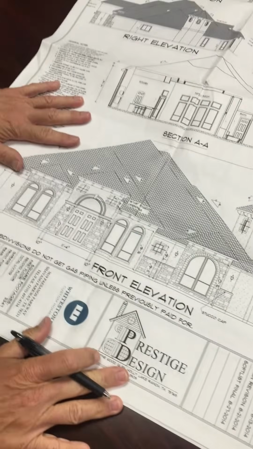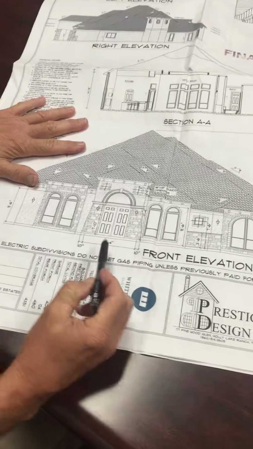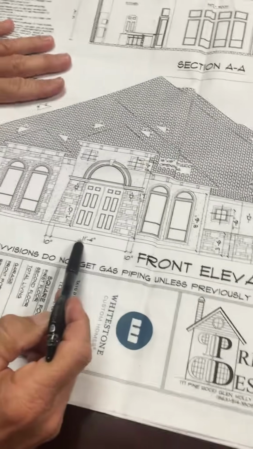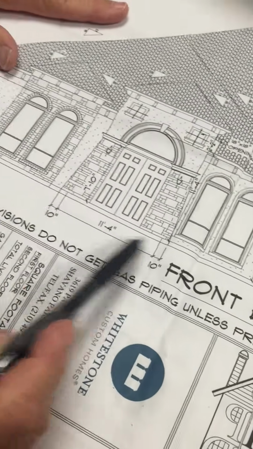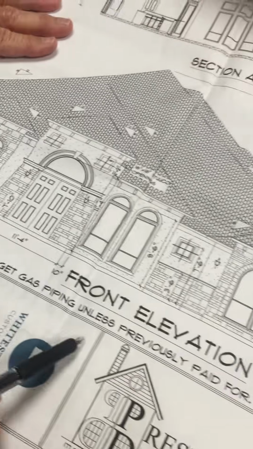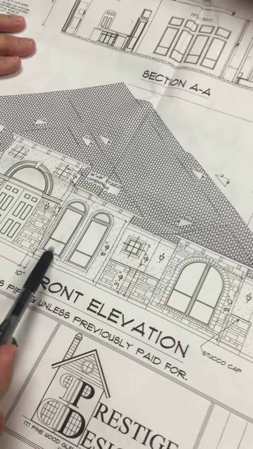So let's go back through that, and let's start with the front, because this is what the front of the home looks like. And you'll see many dimensions. They're all done in feet and inches. So this dimension's 11.4, and this is how the framer lays it out. This shows what kind of window it is.